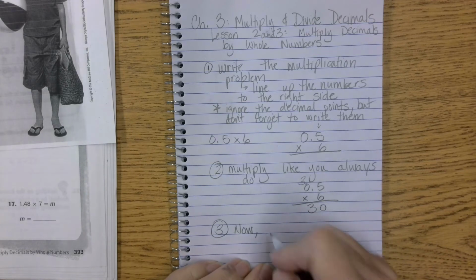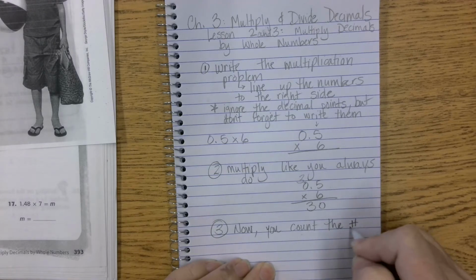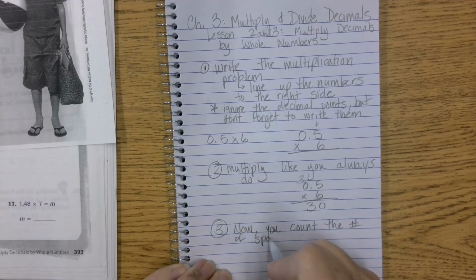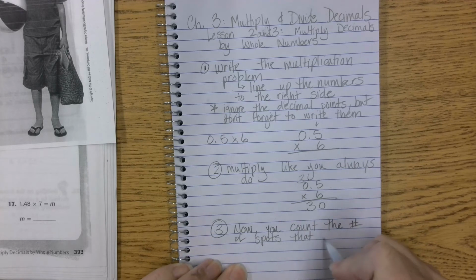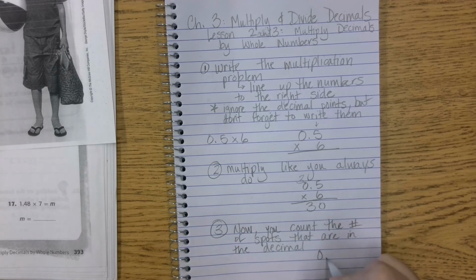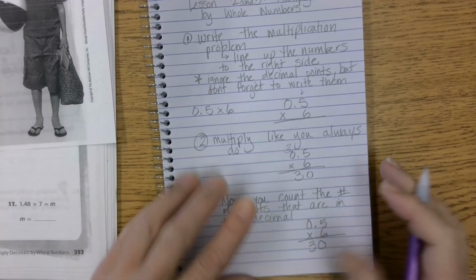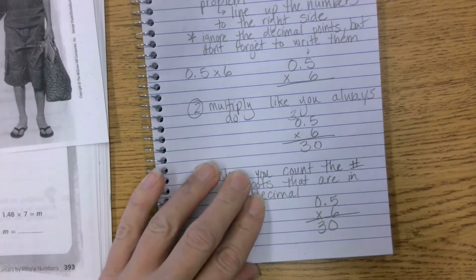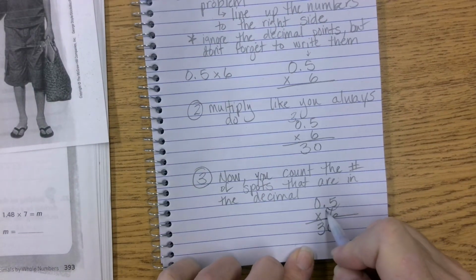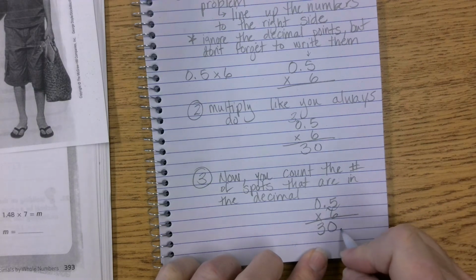So now you count the number of spots that are in the decimal. We'll say that. Okay, so in this case, we had 0.5 times 6. We said it equals 30. But now look, you go here and there's your decimal point. Move it up so you guys can see it. Since here's your decimal point, there's only one spot over that we needed to count. So this is 1. So then you go over here and you go 1.